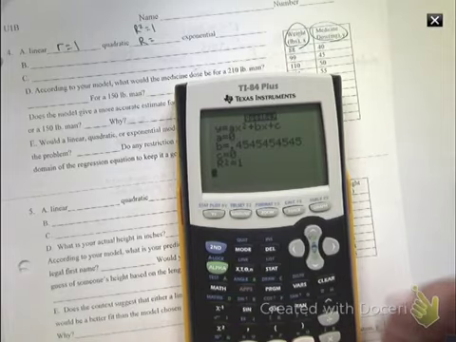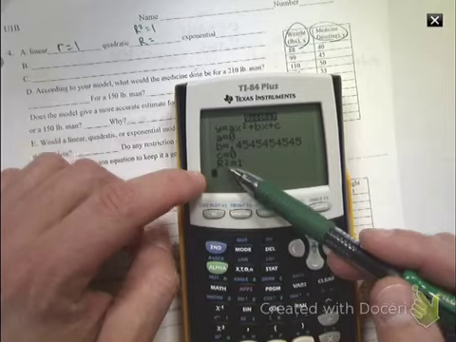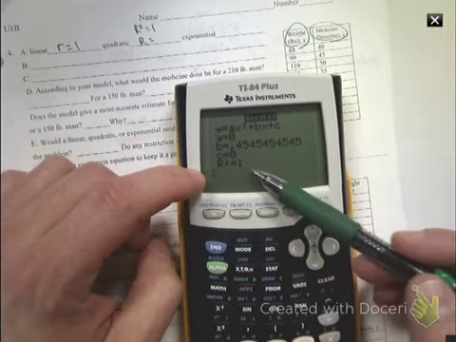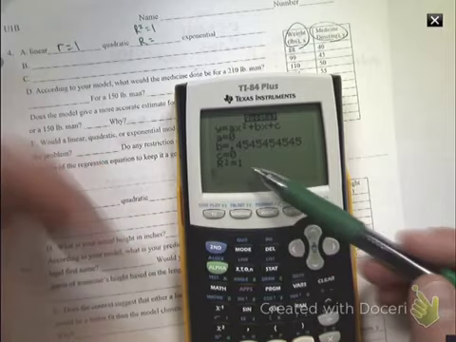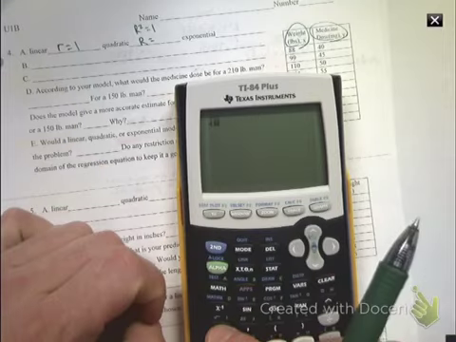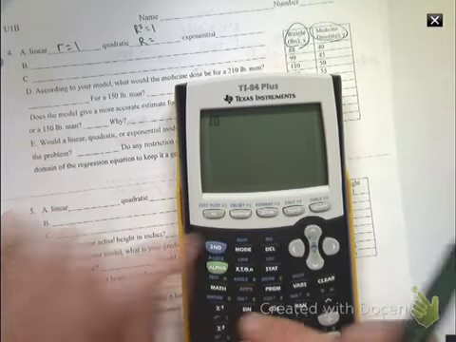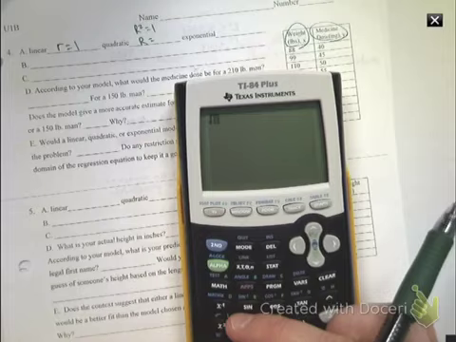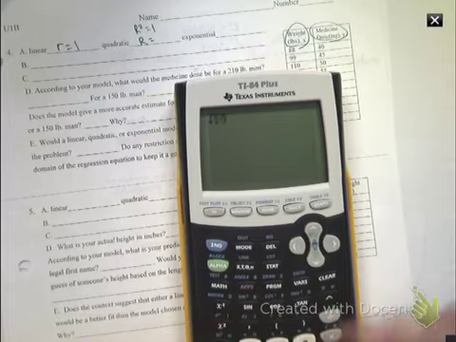Okay, so when I take the square root of R squared, I get R. And the square root of 1 is 1. I can do that. I can do the square root by hitting second and then the x squared button right here, the square root of 1. I hit enter and it gives me 1.